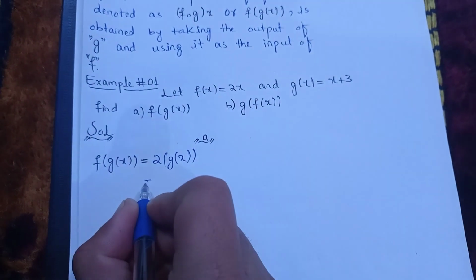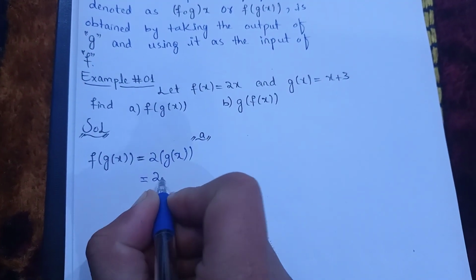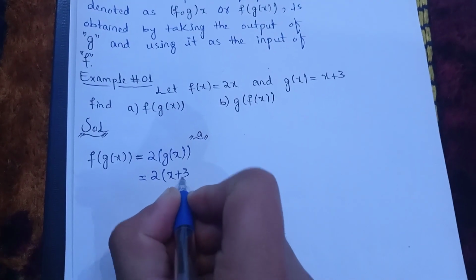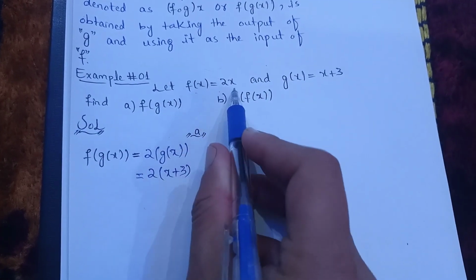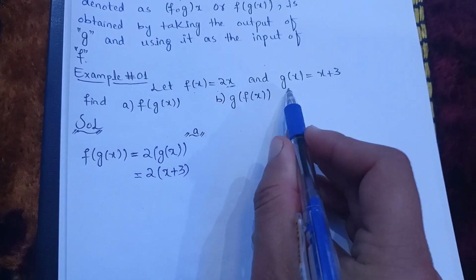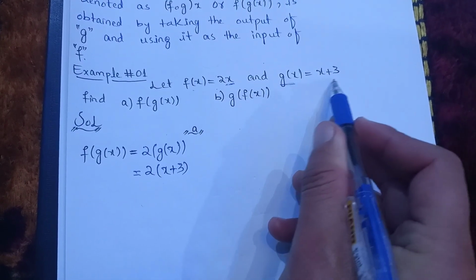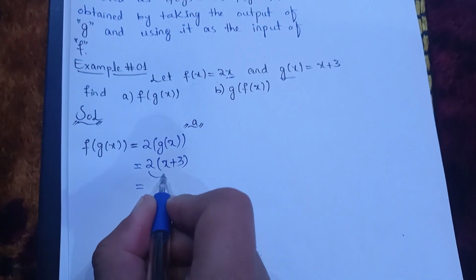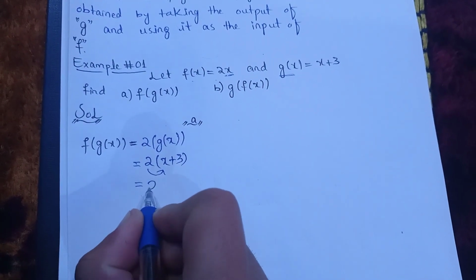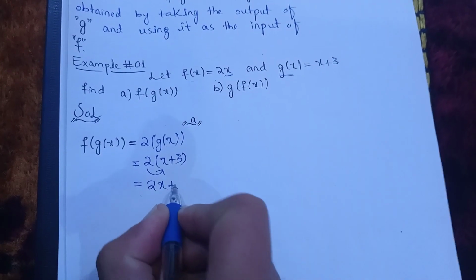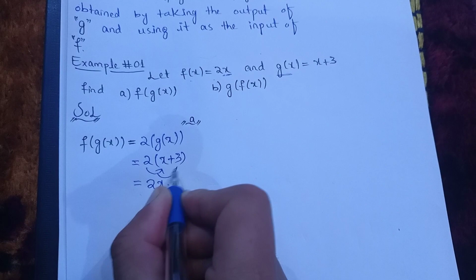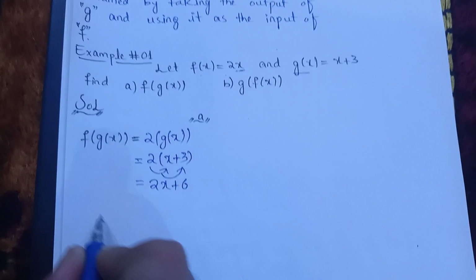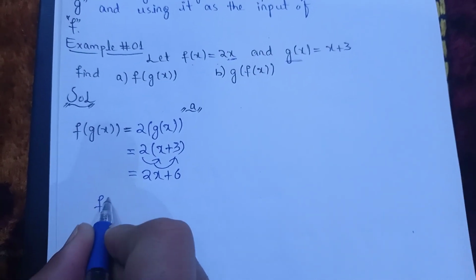So we get 2 into x plus 3. Here what we have done is we simply put x equals g of x, which is x plus 3. By simplifying we get 2 into x, which is 2x, plus 2 into 3, which is 6. So our composition f into g of x is equal to 2x plus 6.